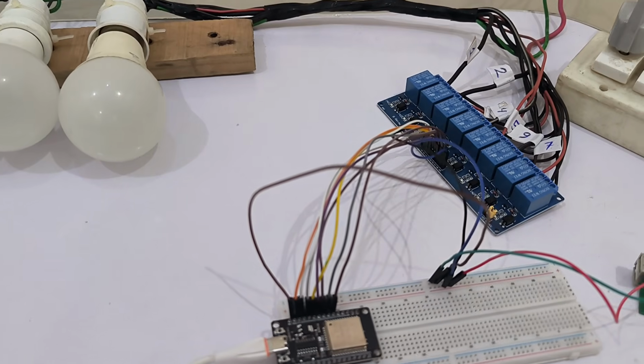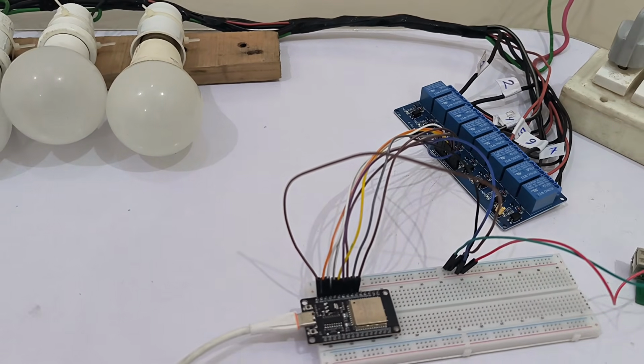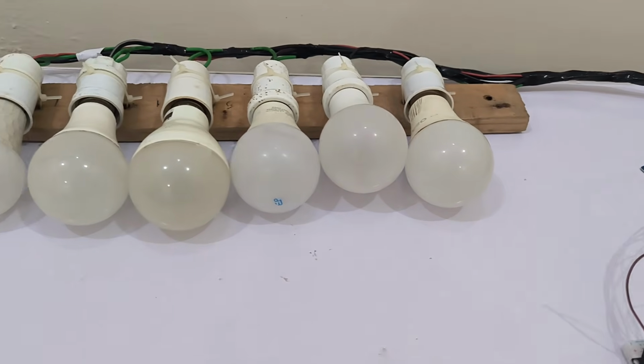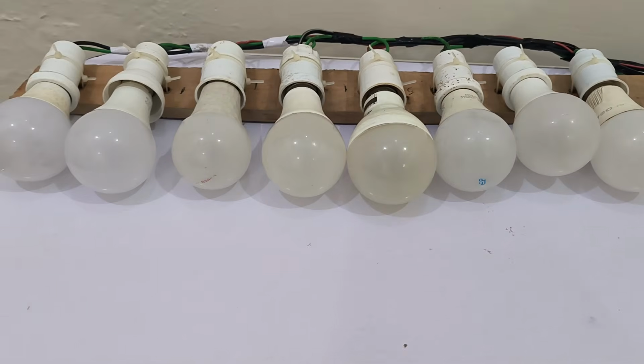As you can see, I have connected 8 lights to the relay module, with each light connected to a separate relay channel. This allows every light to be controlled individually through the Blynk mobile application.